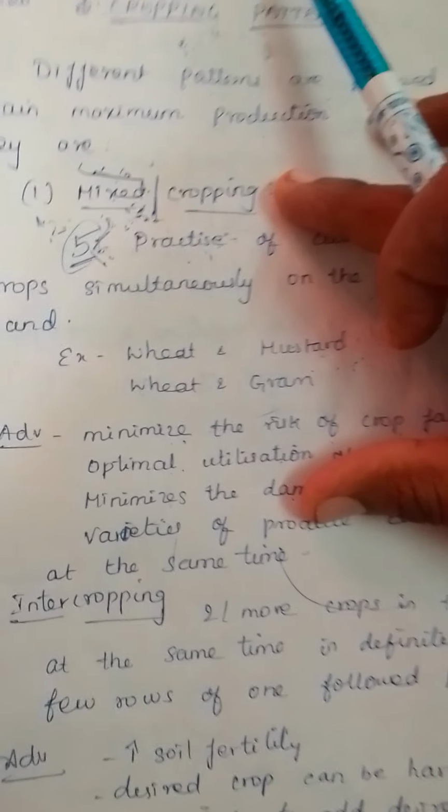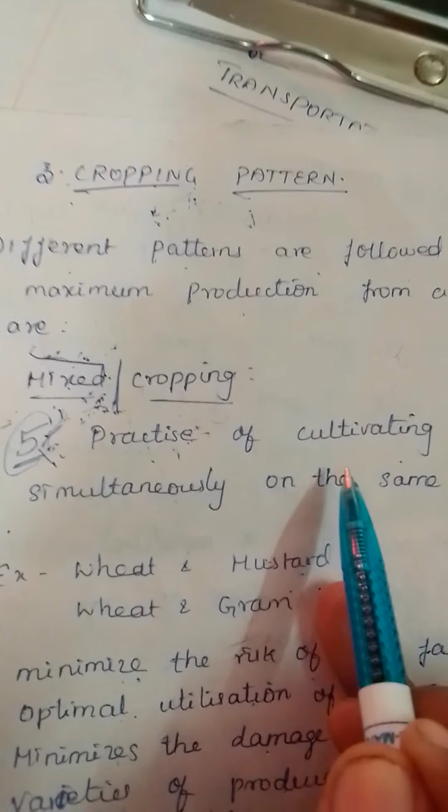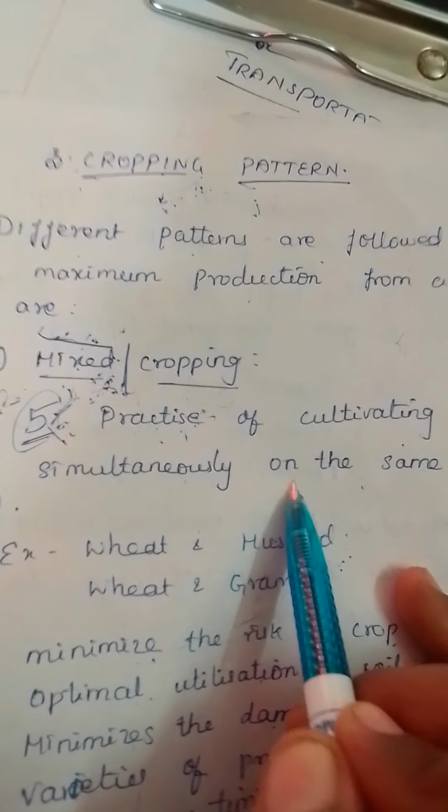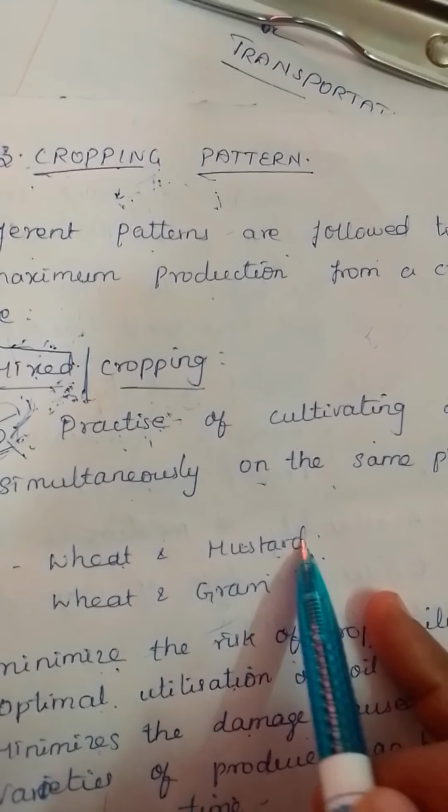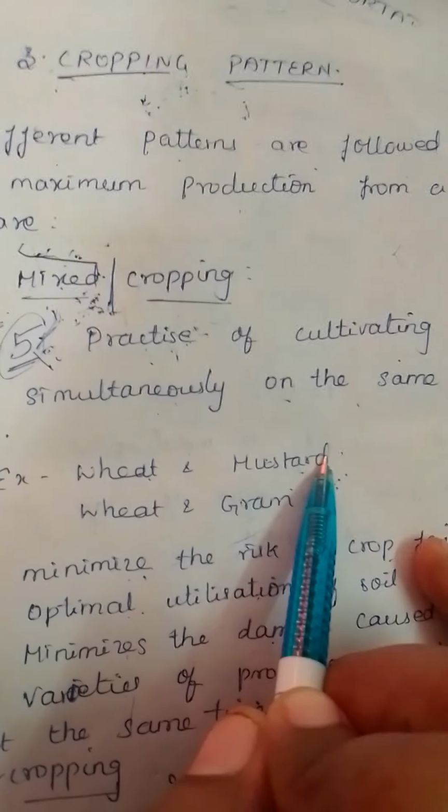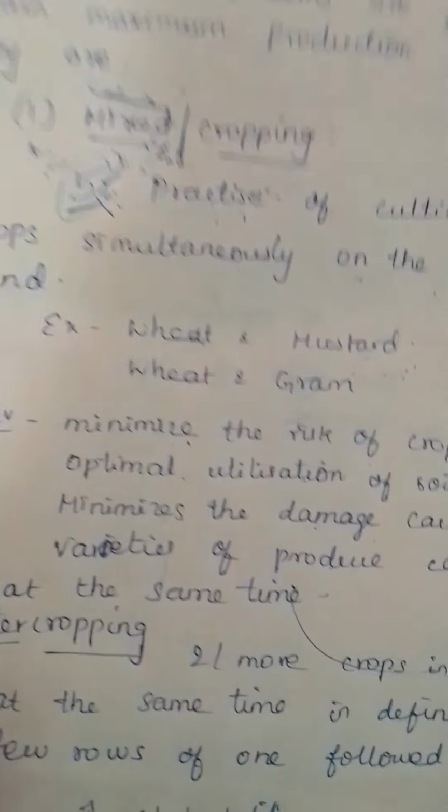Now listen, what is mixed cropping? More than two crops can be cultivated on the same field. It may be two crops or more than these two crops can be cultivated, right? Now listen, let us go to the next cropping pattern.